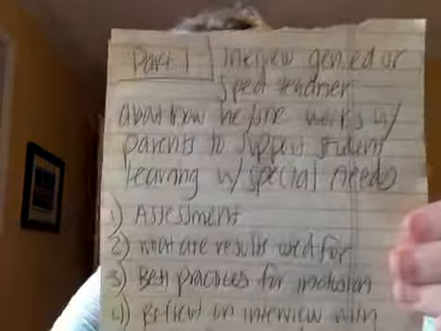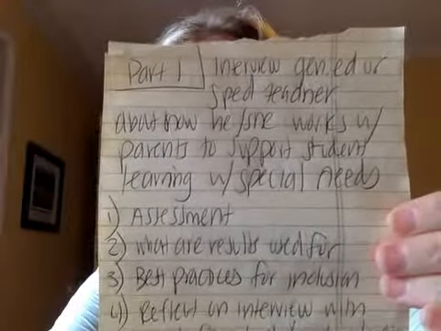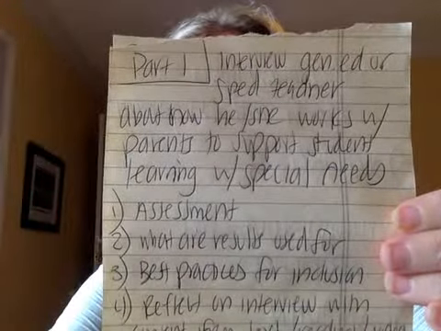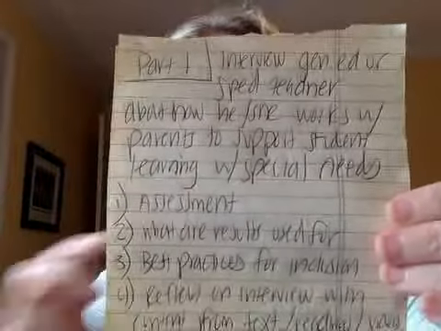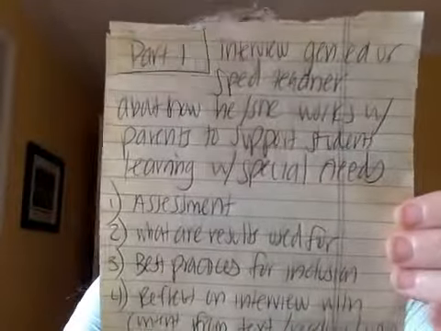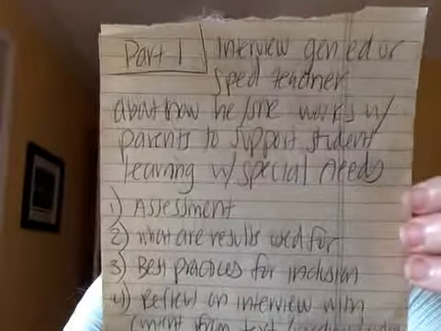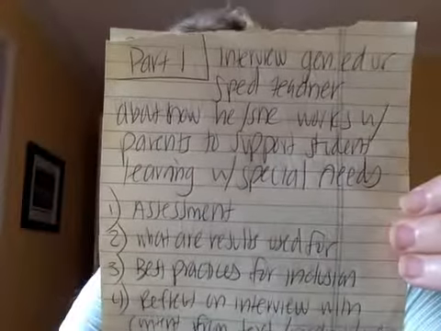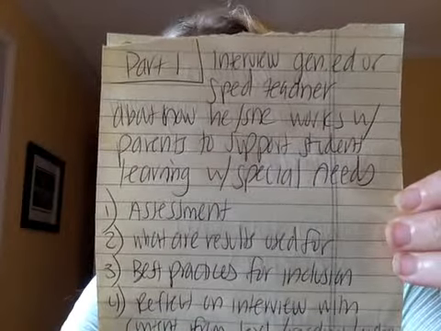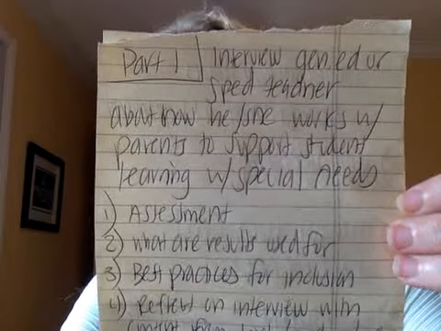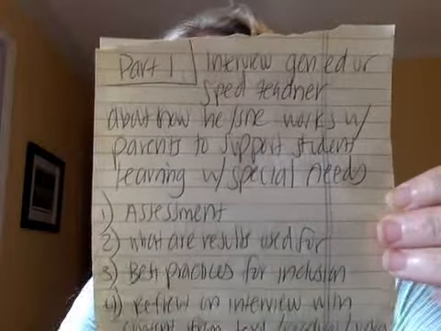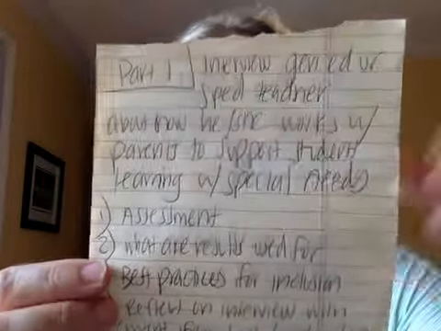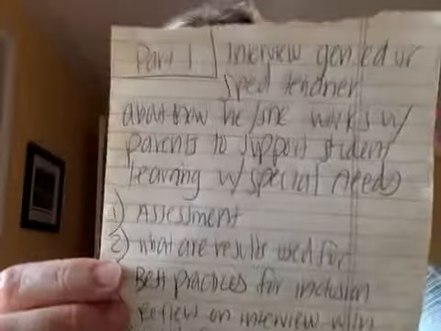So the first part, you are asked to interview a general education or special education teacher. It needs to be a teacher that deals with inclusion or will teach kids that have established conditions, established disabilities. You are going to interview the teacher about how he or she works with parents to support student learning for kids with special needs or identified disabilities.